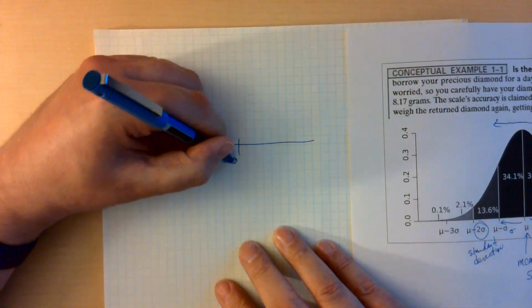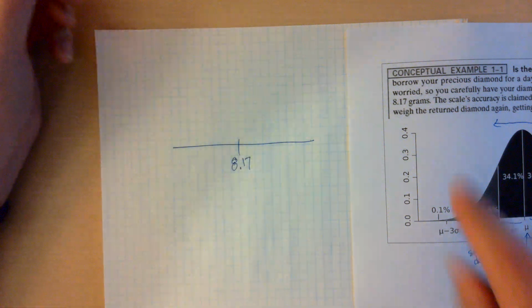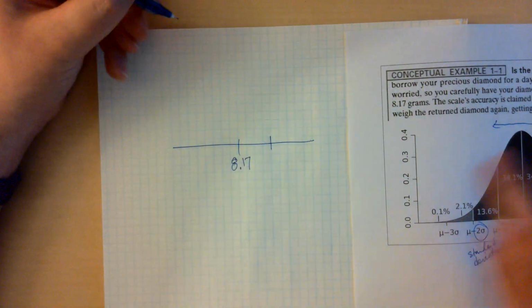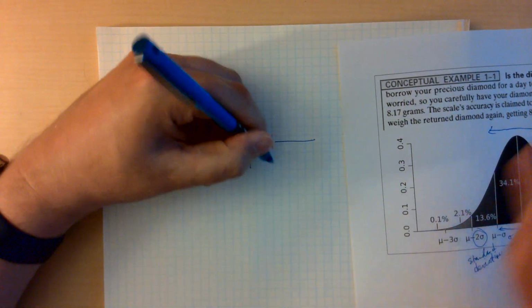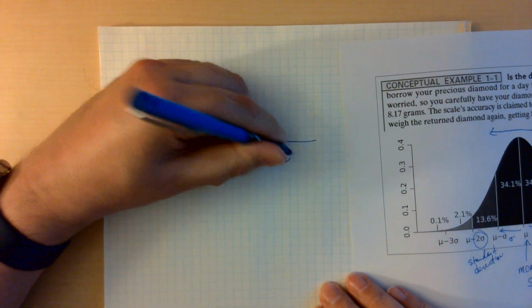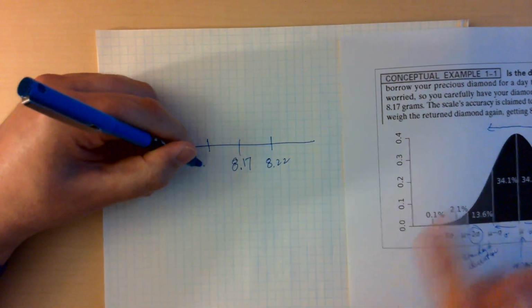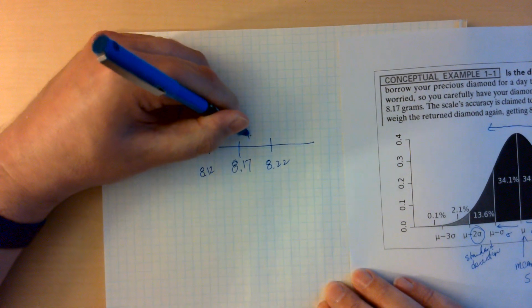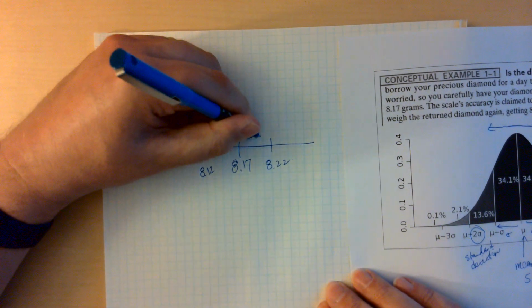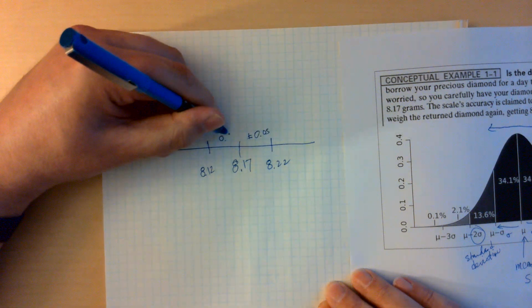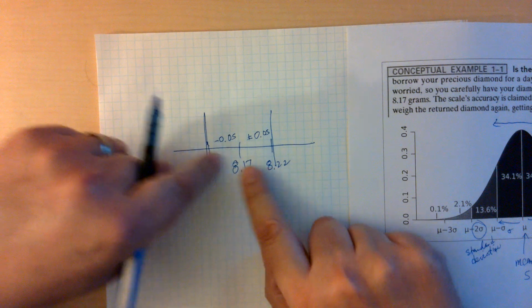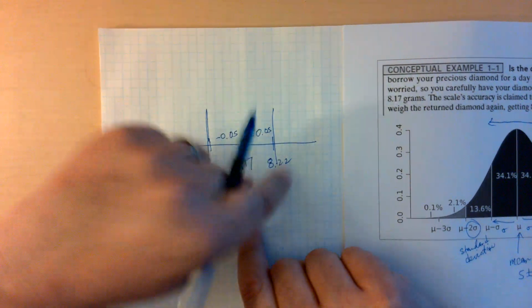So we've got an average of 8.17, and the error on the scale is 0.05. If we add that, this goes to 8.22. And if I subtract, let's see if I can do this math in my head, 8.12. Did I get that right? So this is plus 0.05, and this is minus 0.05. So we know that 2/3 of the time it should be within this range of values.